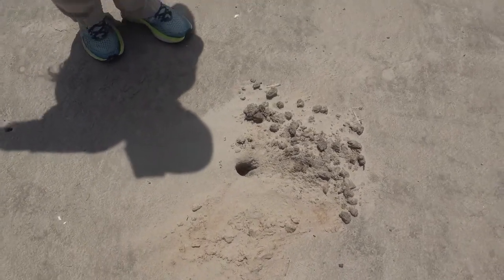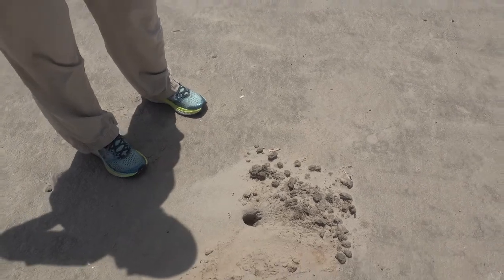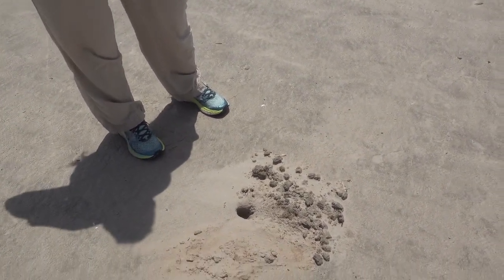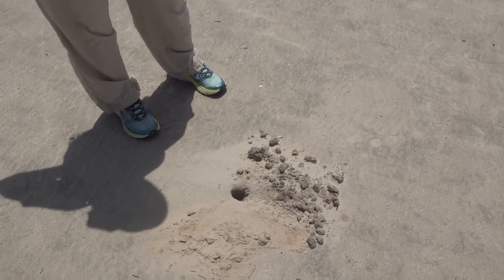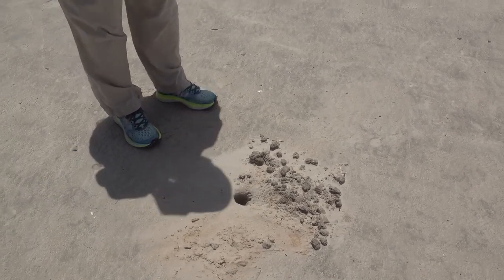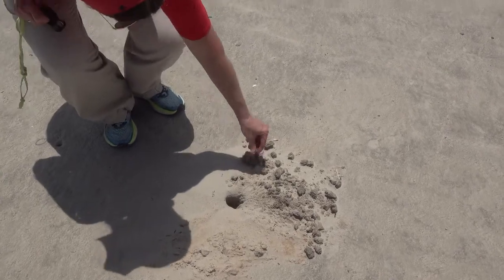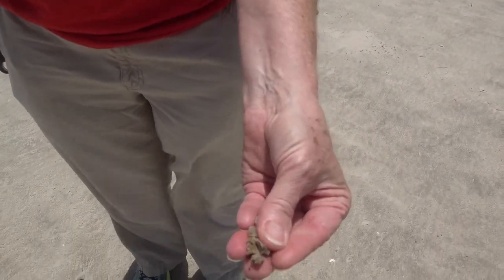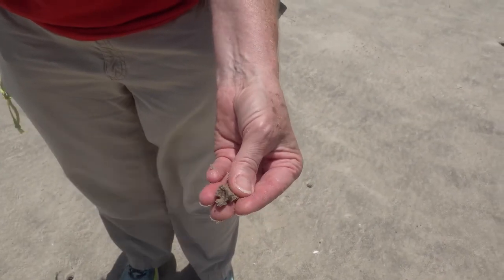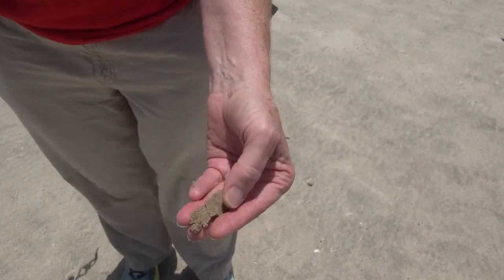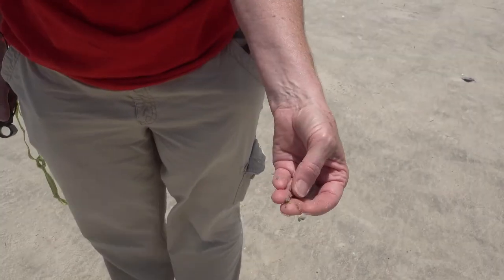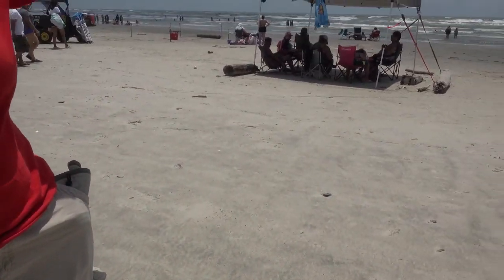Okay, sometimes you can let nature do work for you. In this case, this is where a crab has dug a hole. And the crab has kindly dug out for us some of the underlying sediment. If you pick it up, you will see that it sticks together. I know it's a little bit wet, but it's sticking together partly because there's a large amount of clay in there. If you look out at the water, is the water blue?